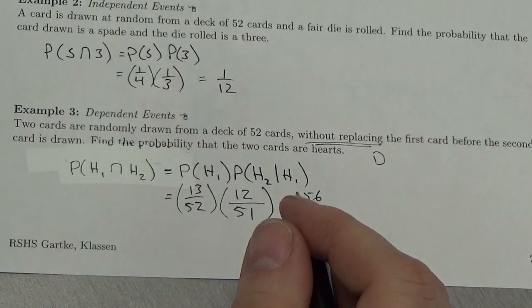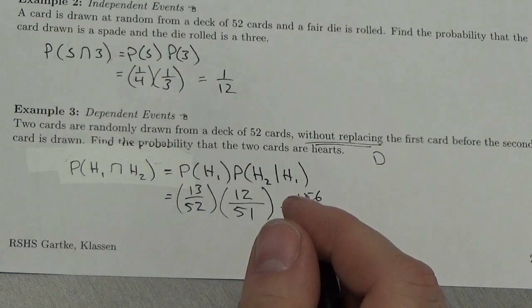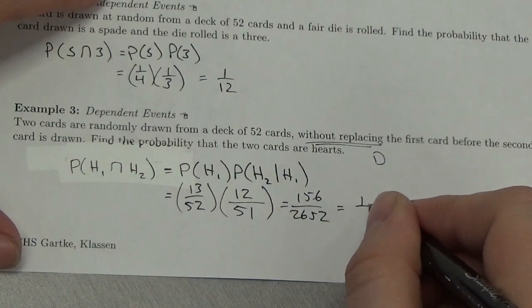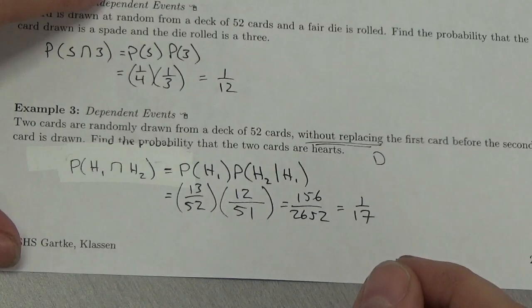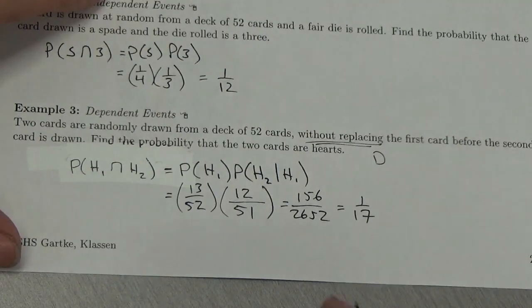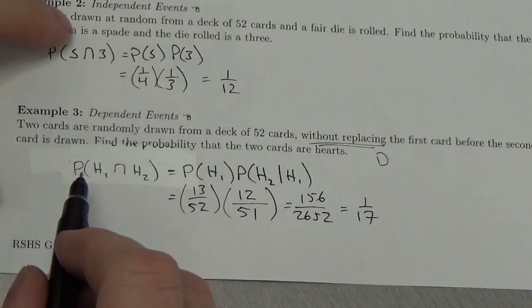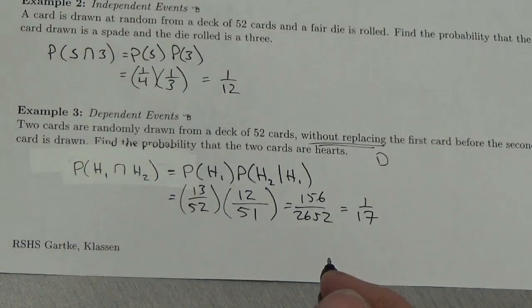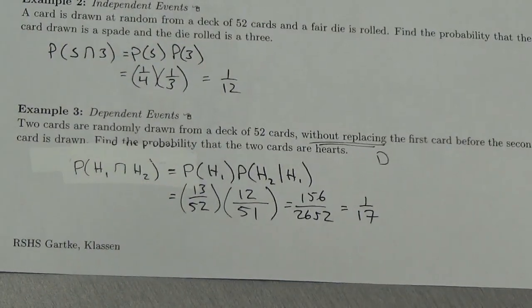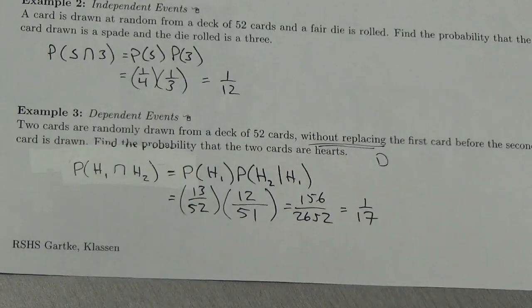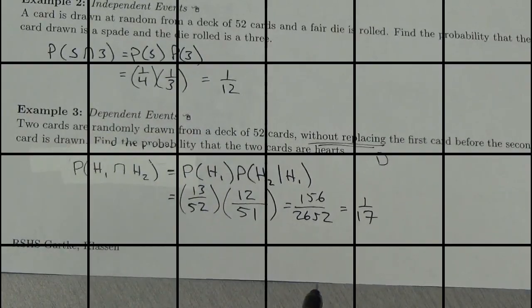Then let's simplify that, 2652. I'm just going to let the calculator do this because I'm too lazy. This works out really nicely, and becomes 1 out of 17. So there's the probability: 1/17 that the second card is a heart and, in addition, that the first card was also a heart. I have to have all those probabilities together.